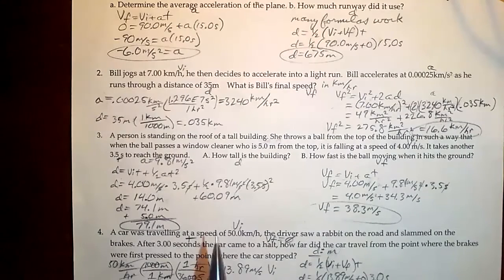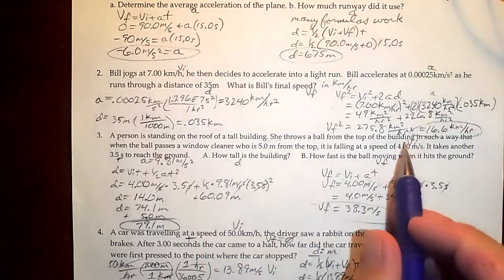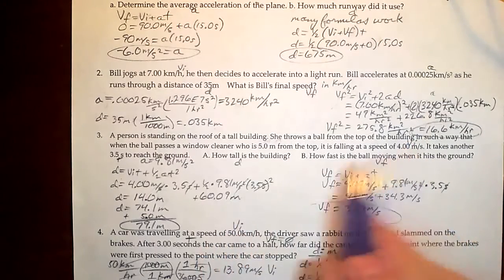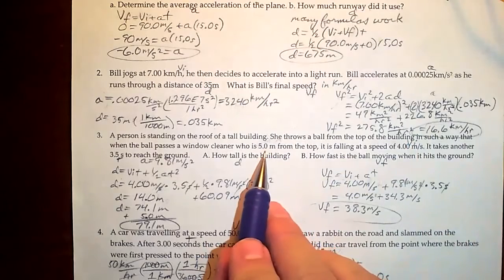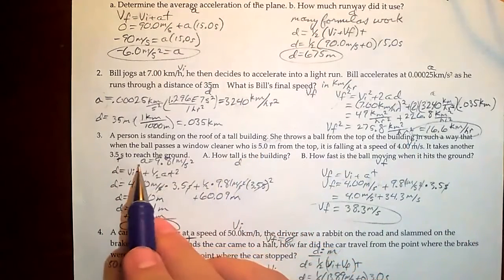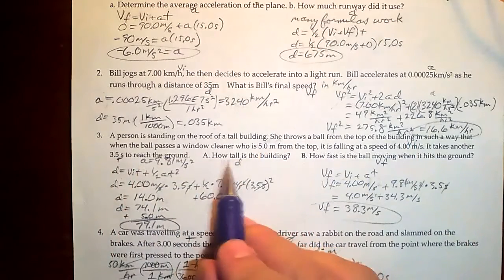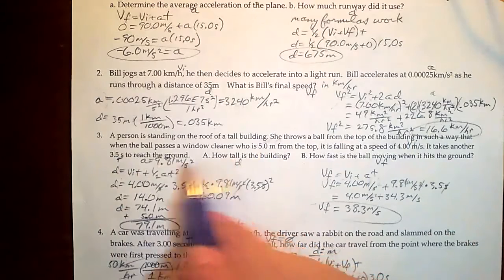On number 3, the person at the top of the building doesn't just drop the ball, she throws it down. So we can't say that VI is 0. We'll say that it's here VI, 4 meters per second, and when it's 5 meters from the top. And then we know time to reach the ground. So the first part is how tall is the building. So you want D, we got to have D in our formula.